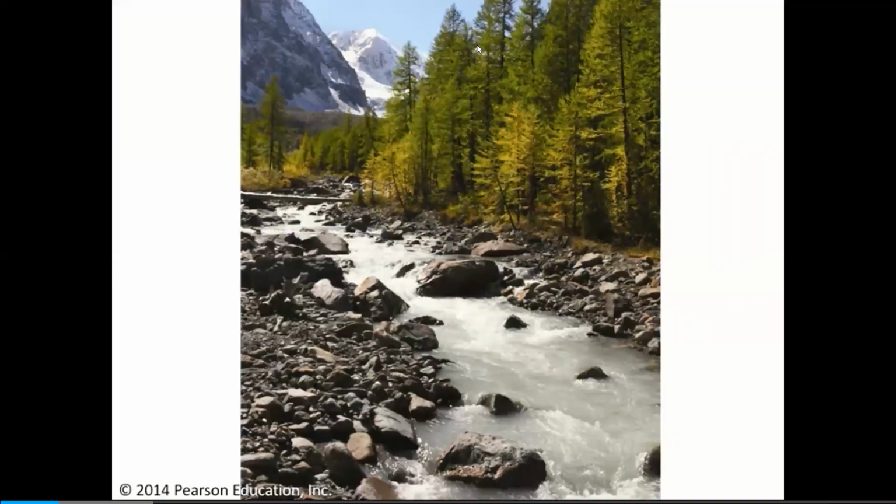Now, this is a look at a stream that's fairly close to its headwaters, and you can tell because you can see mountains in the background and lots of really big particles of sediment and rushing water that has a very steep gradient. All of these are symptoms of what we would expect to see near the very top end of a stream.